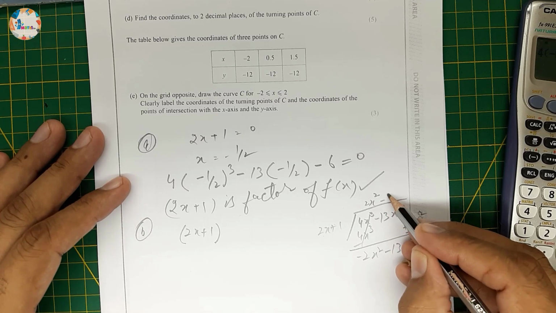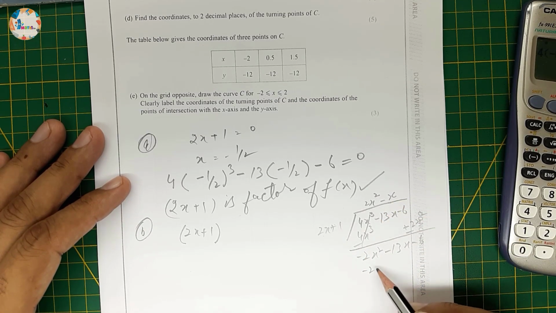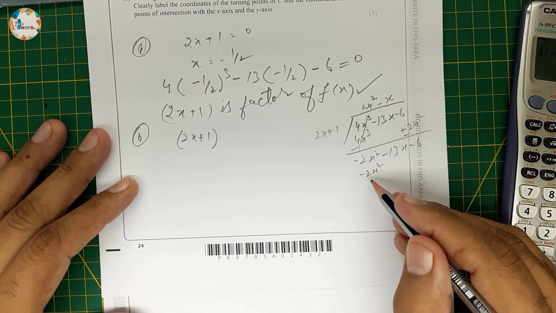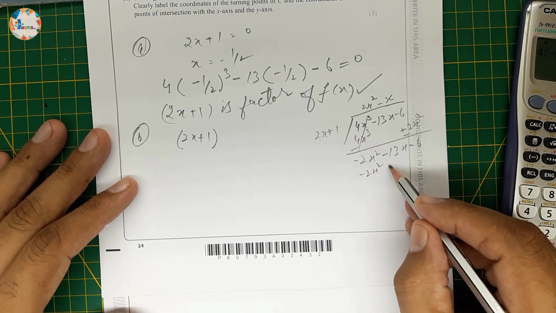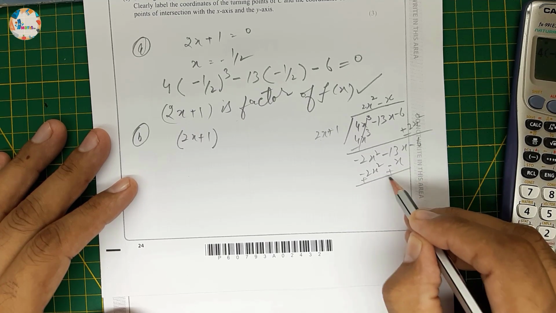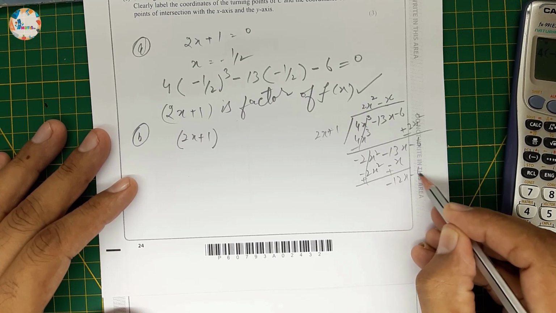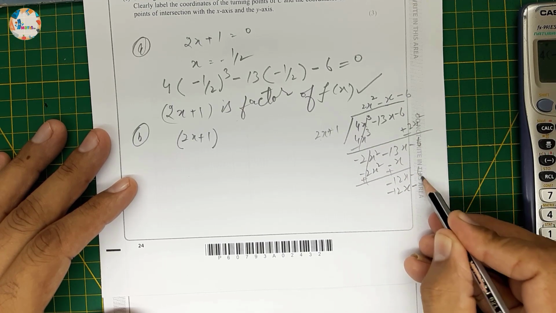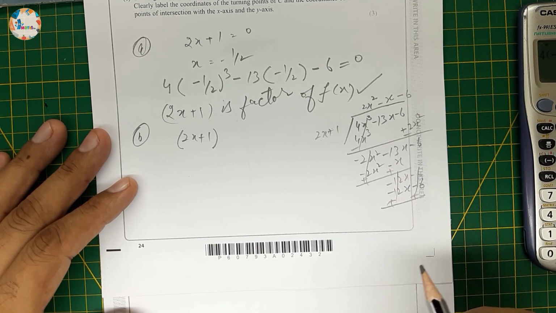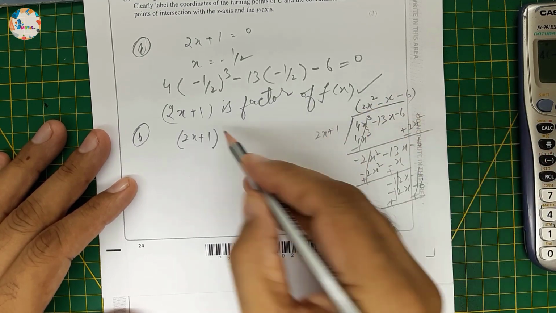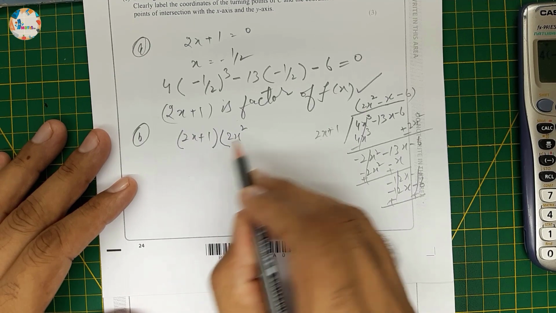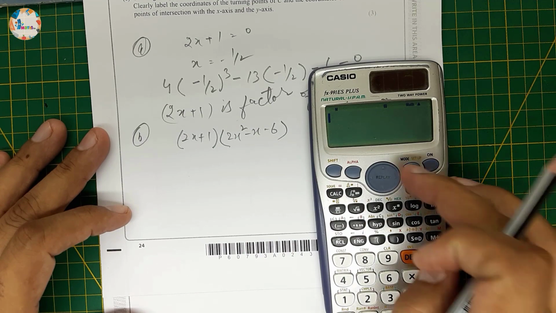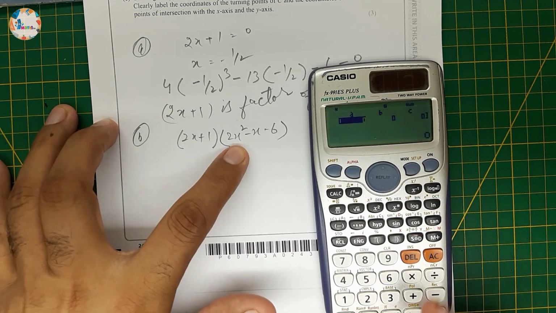We are basically doing algebraic division, so this into this will be minus 2x squared and minus x, and then subtraction, and this will result in minus 12x minus 6, and next will be minus 6, so this will be minus 12x minus 6 and subtraction, so it's gone. So this will be basically the factor which we'll be using over here, 2x squared minus x minus 6, and this one will be further factorized.